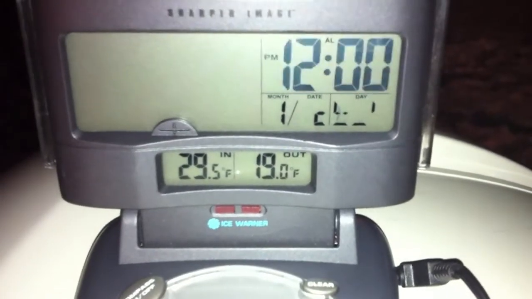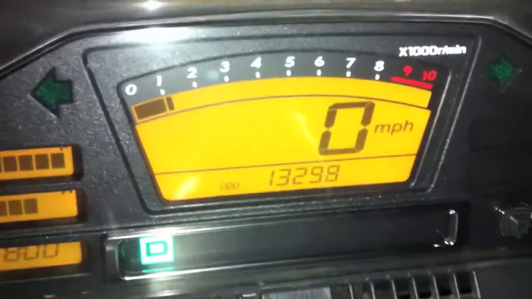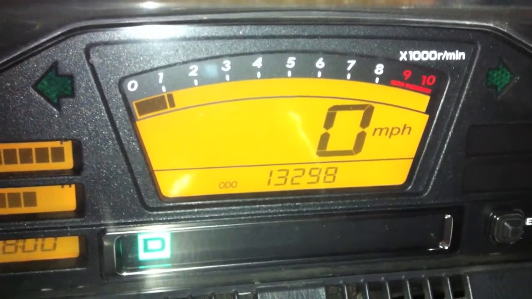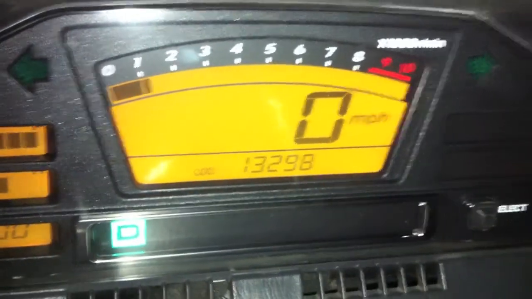Starting temperature 19 degrees. Starting mileage 13,298.